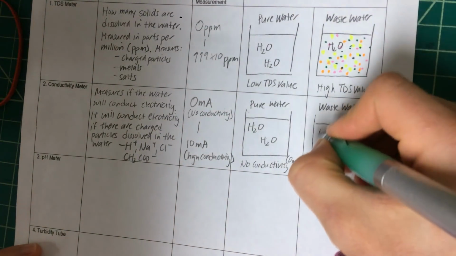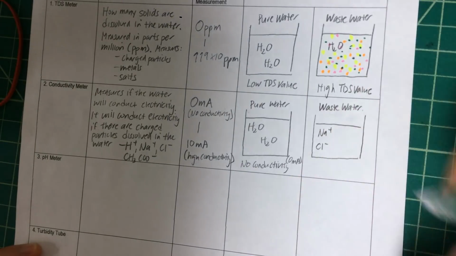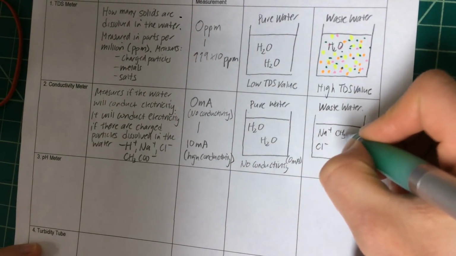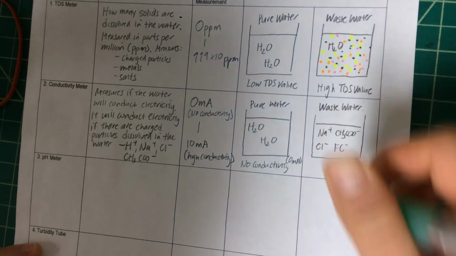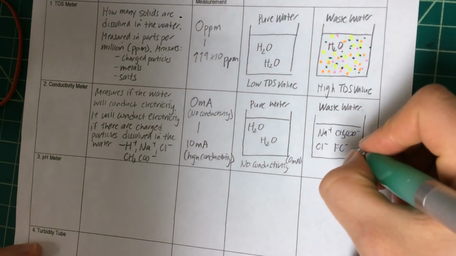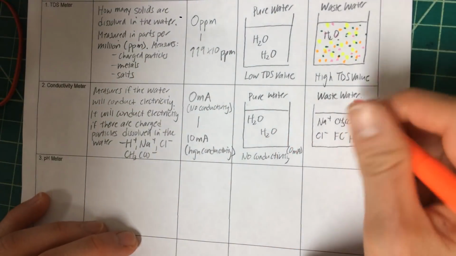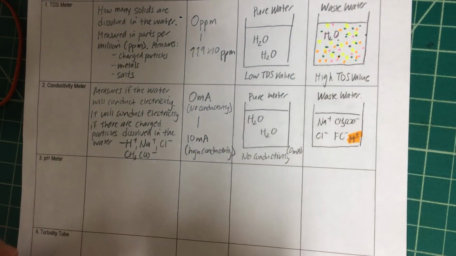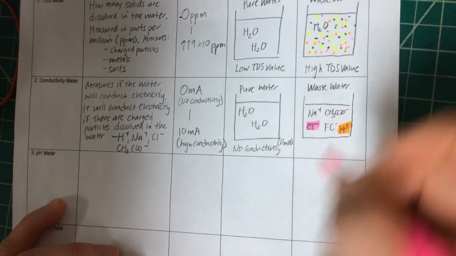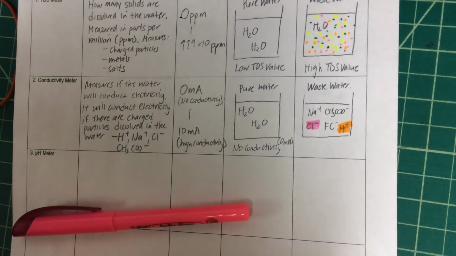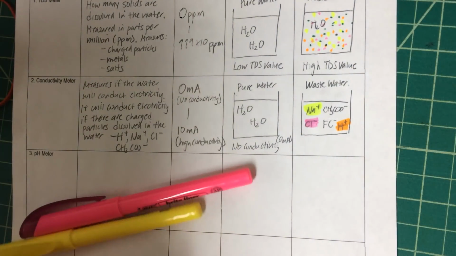So I have Na+, Cl-, I have the acid, CH3COO-. I have food coloring that's negative. And I also have H+ from the vinegar. I'm going to give this some color so that it's easier for you to remember. Cl- came from salt. Na+ also came from salt. Food coloring.